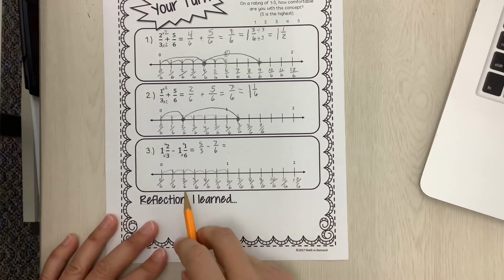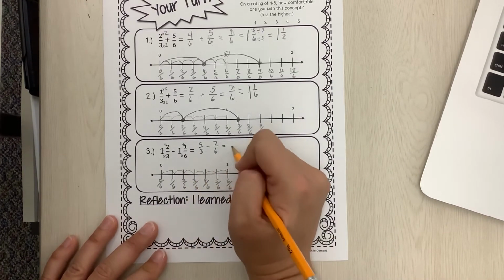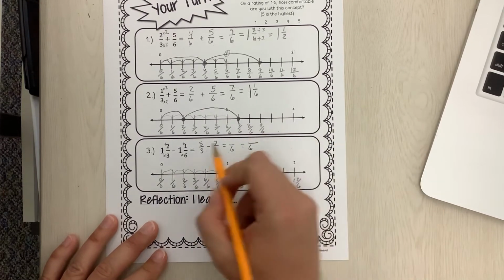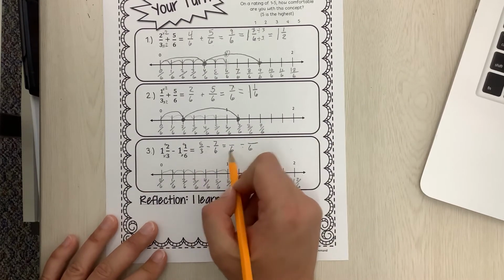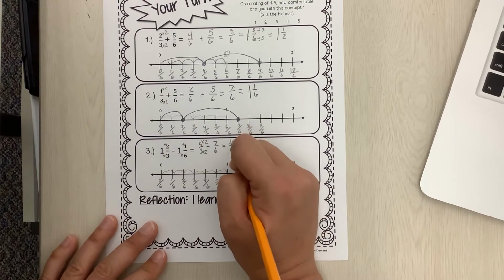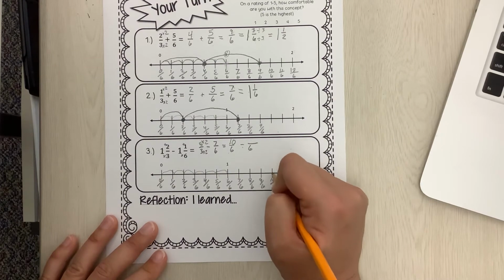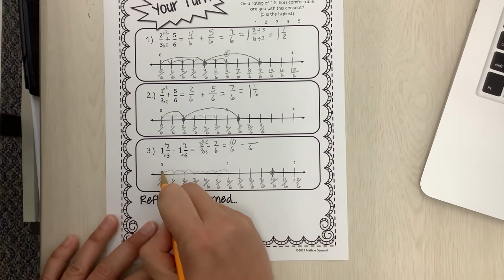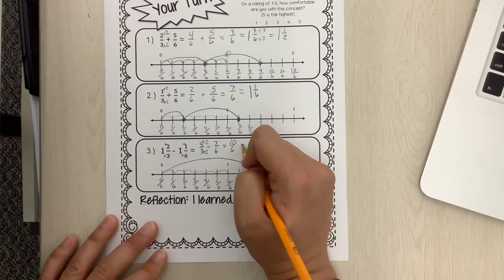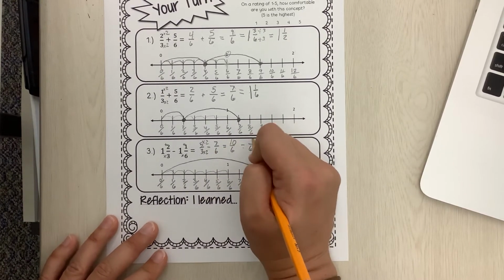Okay, now we're going to change these to have the same denominator. Don't forget to bring over your subtraction sign. What do I do to 3 to get 6? I multiply it by 2. 5 times 2 is 10. So 10/6 is where I'm going to start. I'm going to put my dot there because I went to 10/6. Now, I didn't do anything here, so the 7 stays the same.